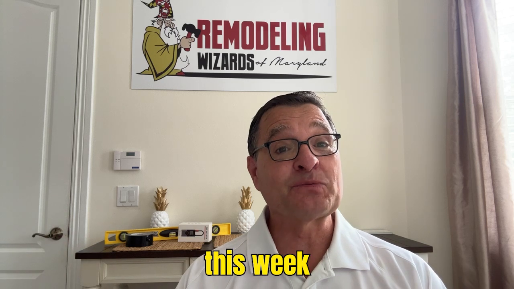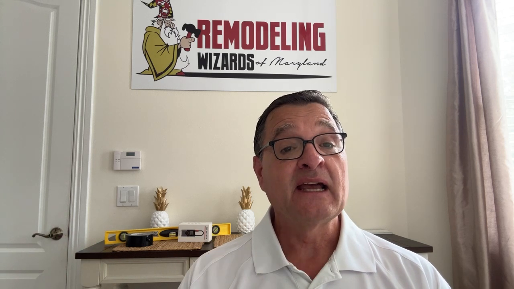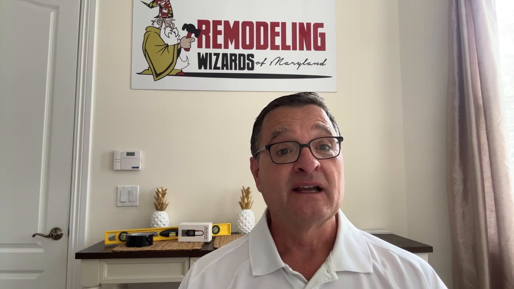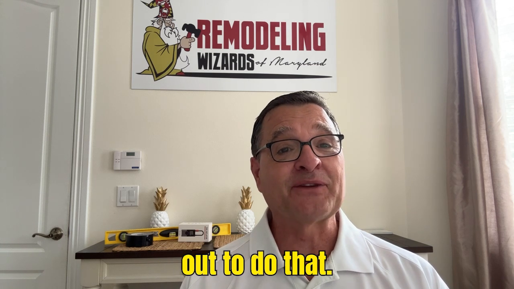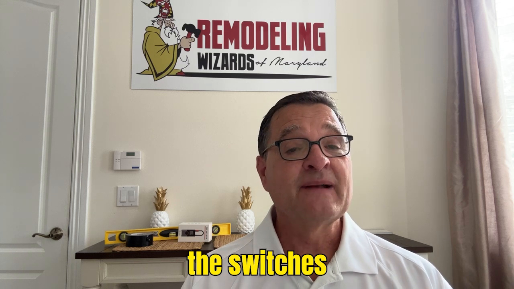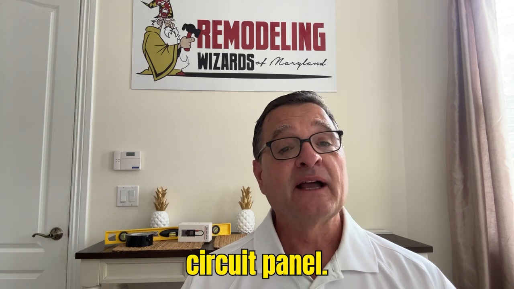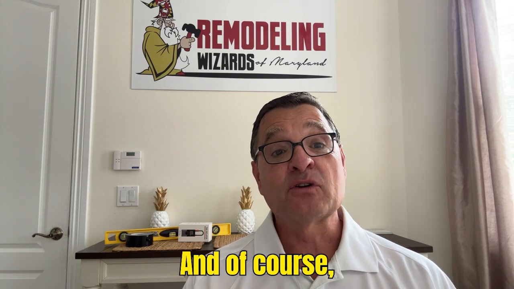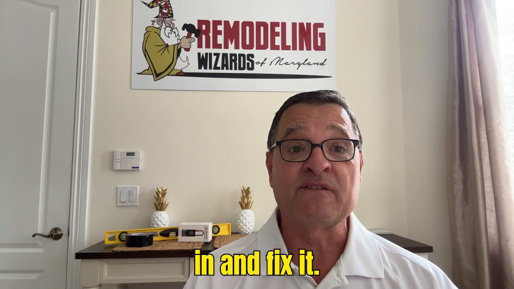Our next step this week, we're going to go in with an electrical company who is going to test all of the wiring. We're not going to take the drywall out to do that. They're going to be testing the wiring at the outlets, the switches, at the circuit panel. And they're going to certify that wiring is good or if it has any breaks in it. And of course, if it's not to code, we're going to have to go in and fix it.